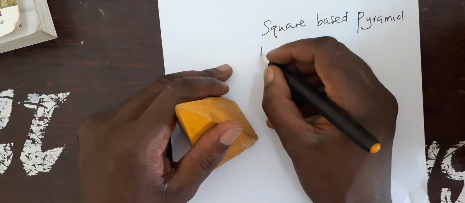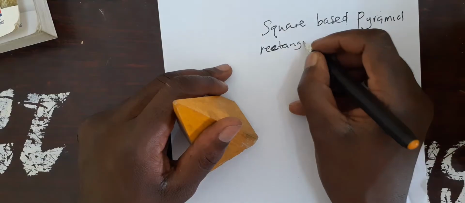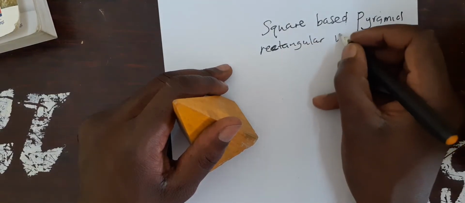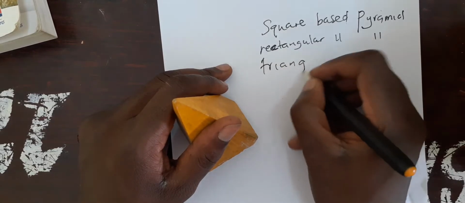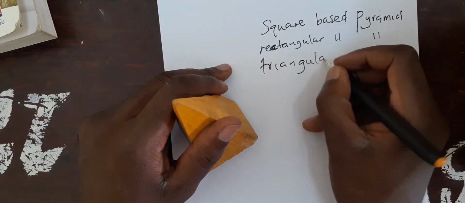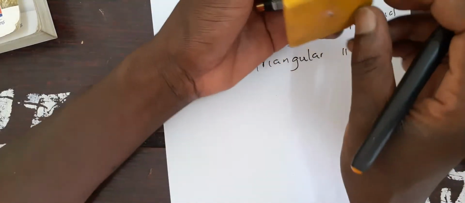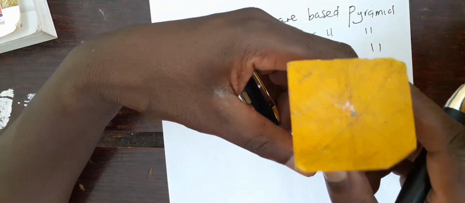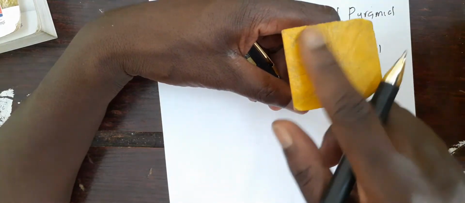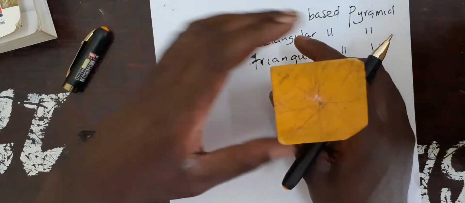You can also have a rectangular based pyramid. You can also have a triangular based pyramid. Okay, what are we saying? The base is a square in this case. So we are calling this one a square based pyramid.